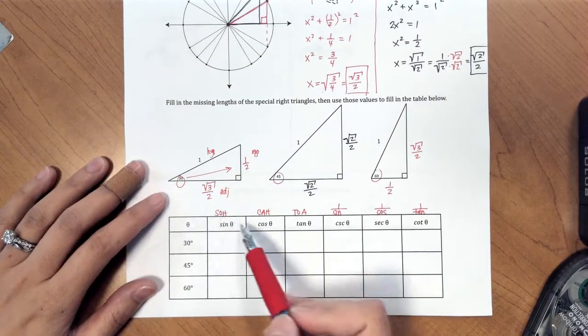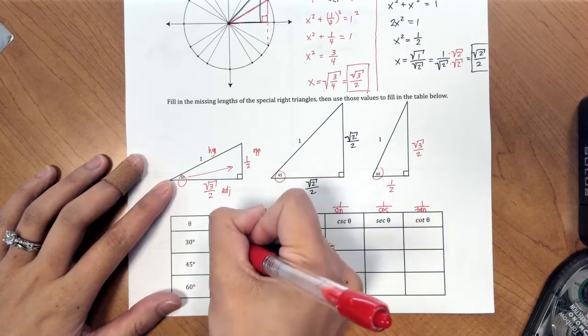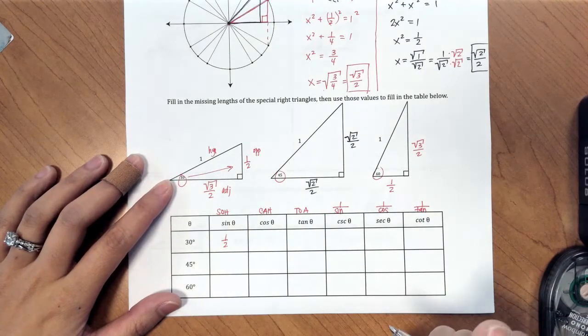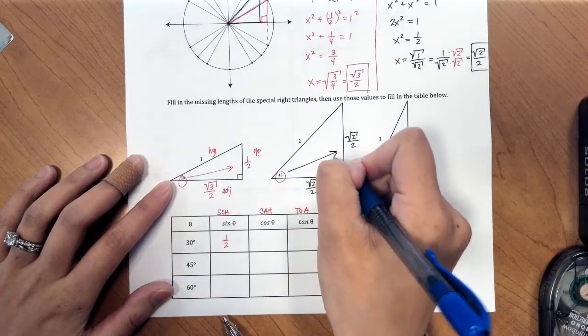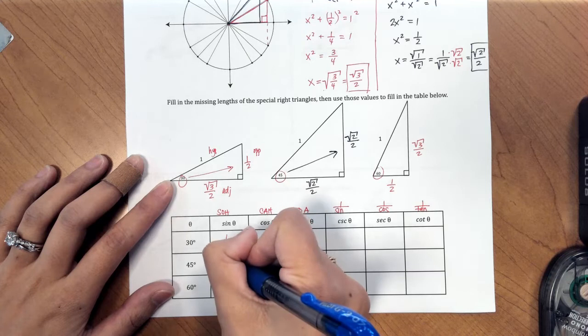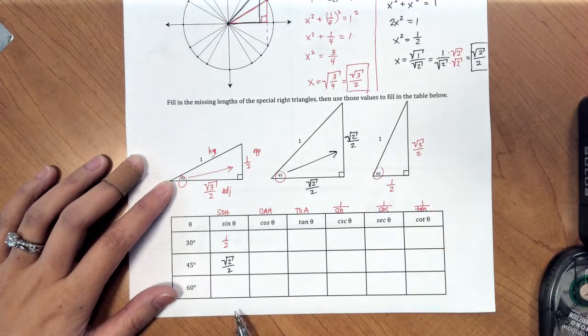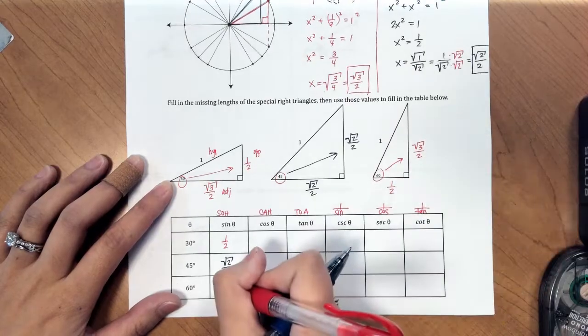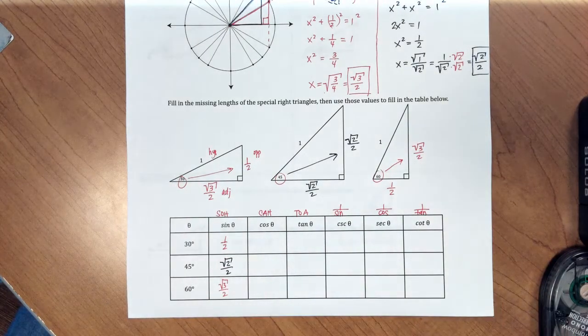So, opposite over hypotenuse is 1/2 over 1, which is just 1/2, right? I can do that for all of these. So really, it's just opposite. So this will be root 2 over 2, right? And this one is root 3 over 2. Okay, so now I'm going to just go across for each triangle.